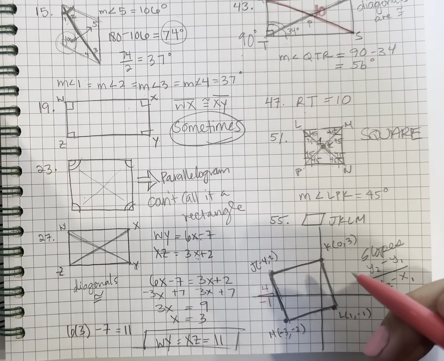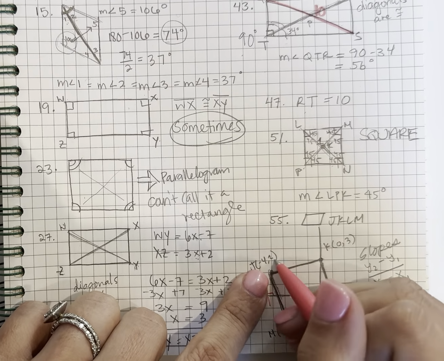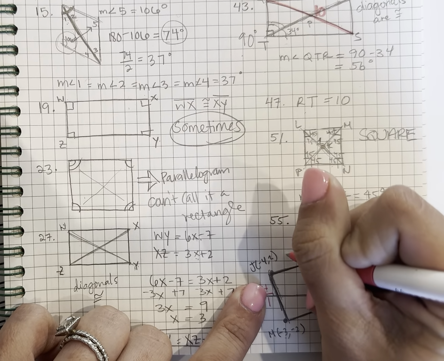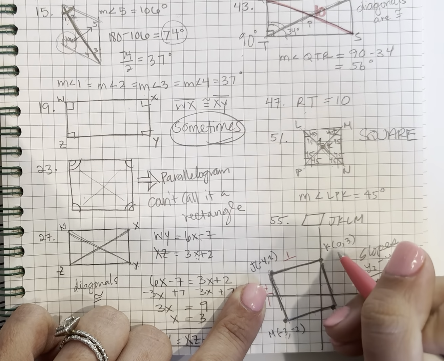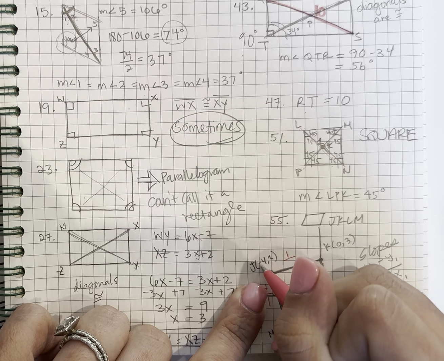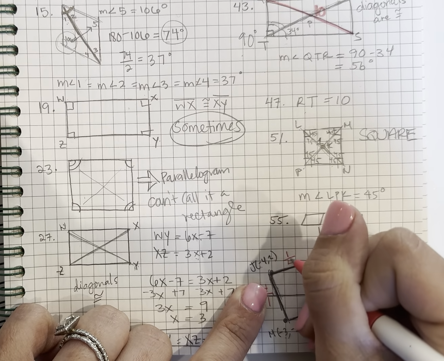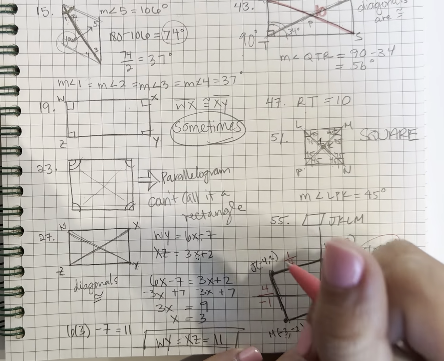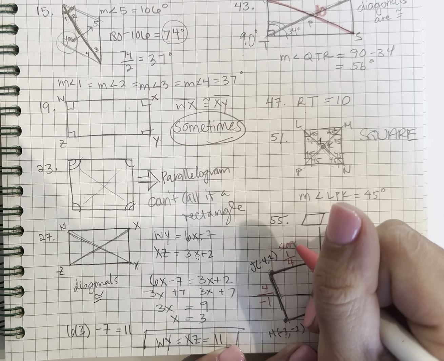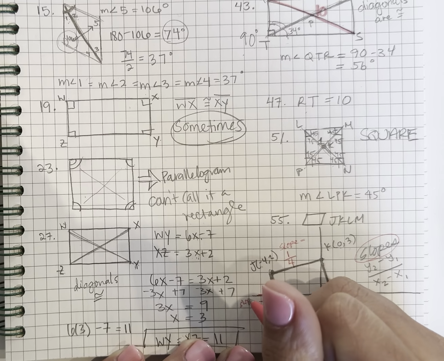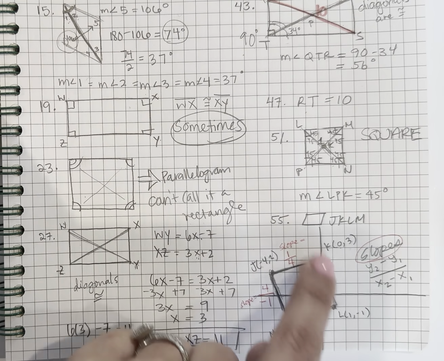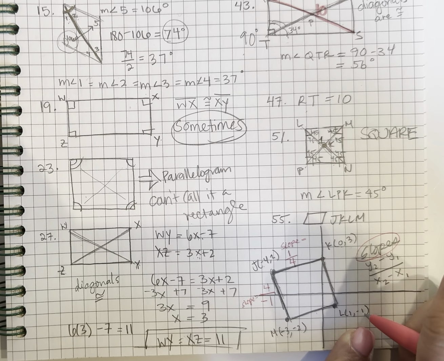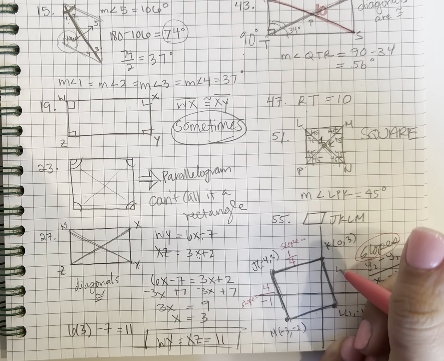Then I'm going to find the slope here. So 3 minus 2 is 1. And 0 minus negative 4 is 0 plus 4, which is 4. So slopes are in red. I'm going to do it here. 3 minus negative 1 is 3 plus 1, which is 4.